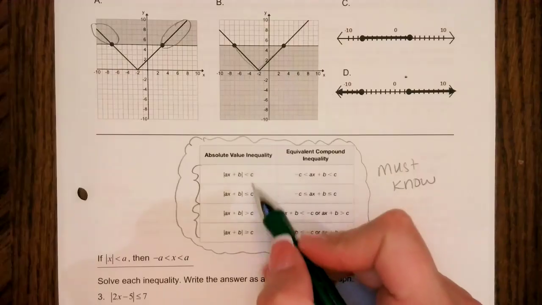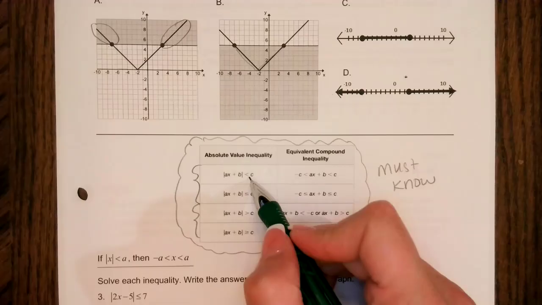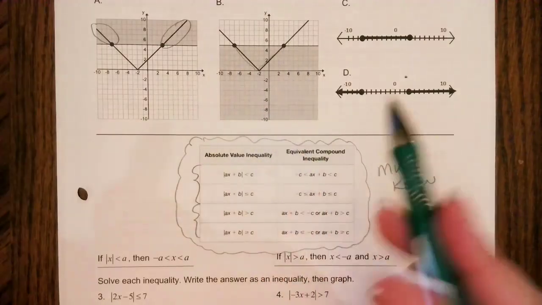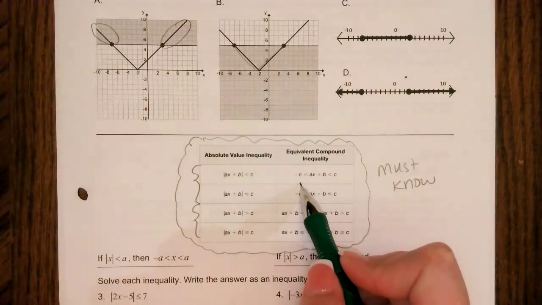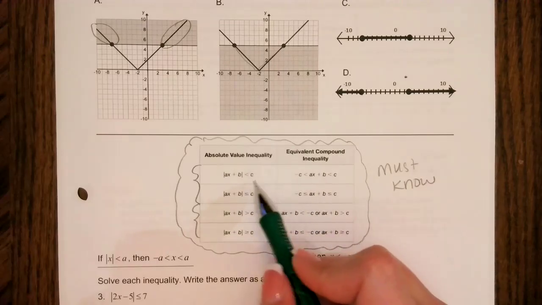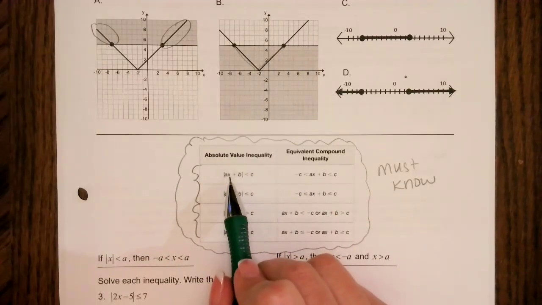The difference between these two is that this has an equal sign and this one does not, but they're both the less than. And so we just discussed when it was the less than, it is the values in between. So we set up this compound inequality here from negative to positive of whatever's on the other side of my absolute value. Now we do that once the absolute value is isolated.